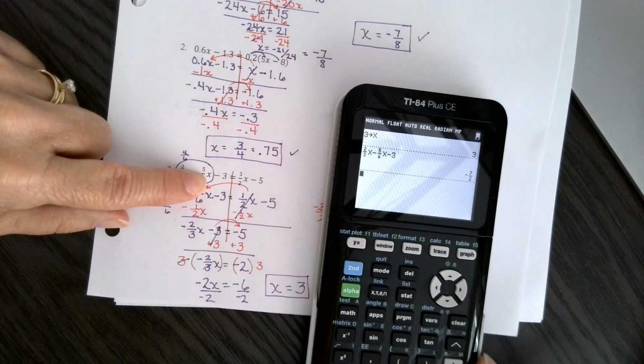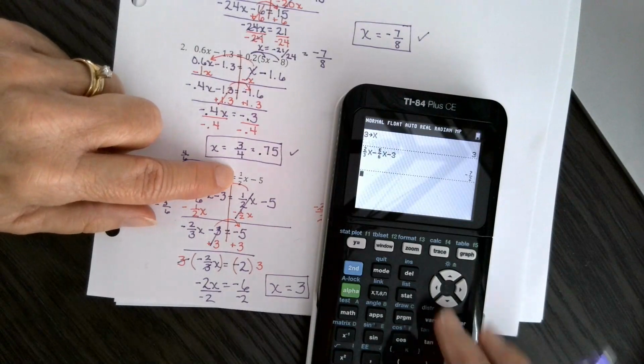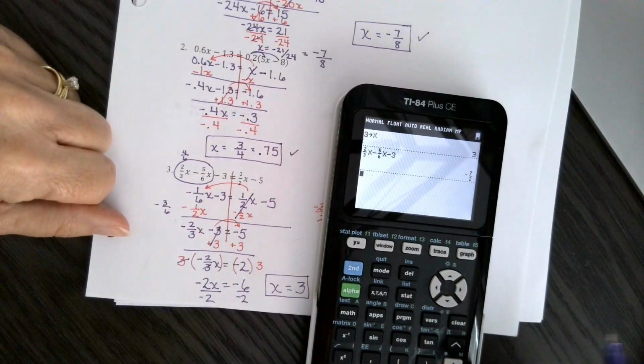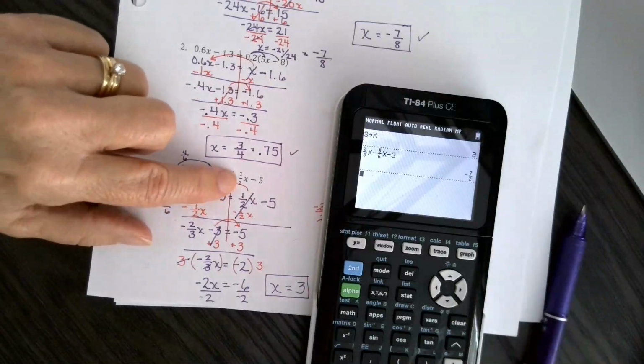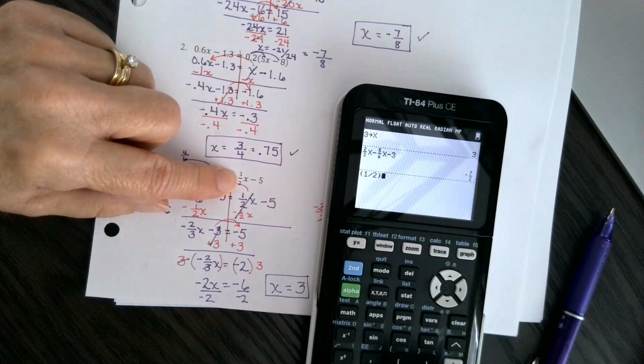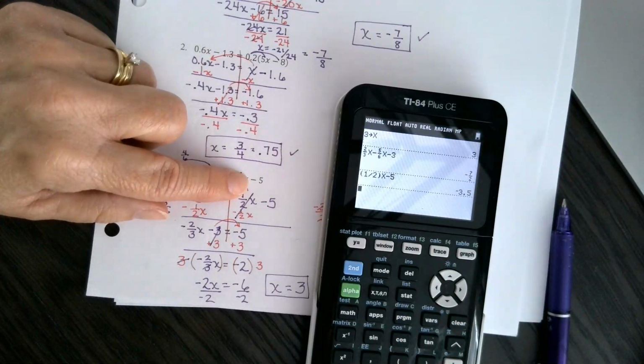So on the left side, I ended up with negative 7/2. Over here, if you don't have the fraction, you don't have to use that, because I wouldn't on this side. I just put my fractions in parentheses, 1/2 x minus 5. Okay, and I still get 3/2.